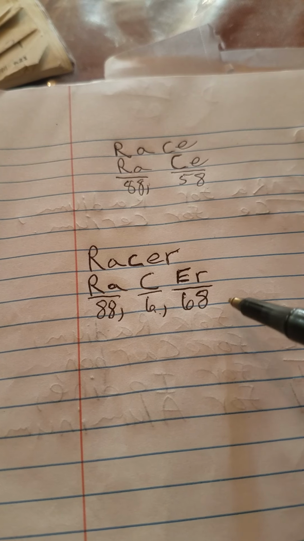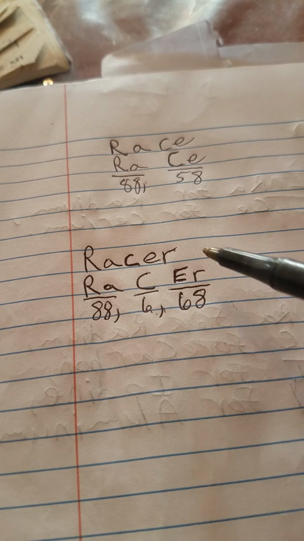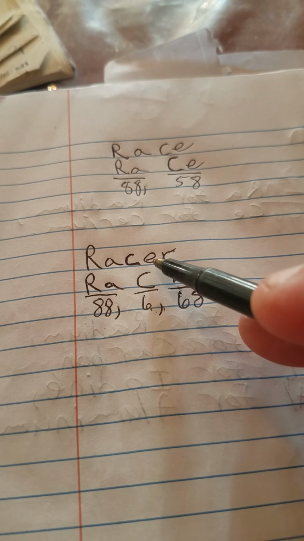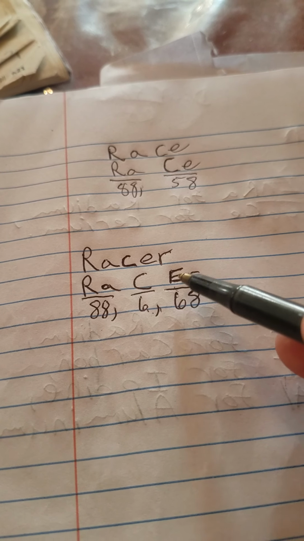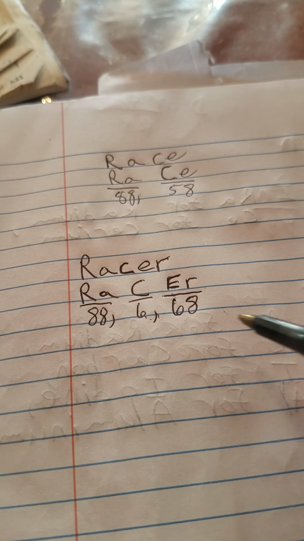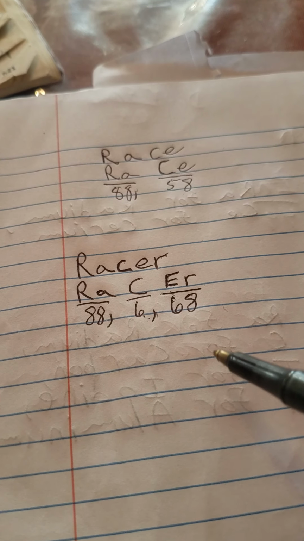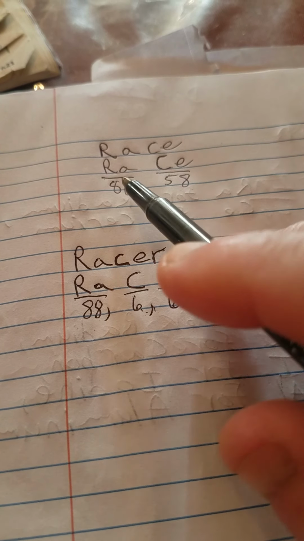Okay, we got RA for radium, C, 6 for carbon, atomic number of protons of an atom. And we got capital E and a small r. Remember, this has to be a capital E, the first letter, and a small r, for erbium. And erbium is 68, okay, atomic number. So we went from race, like a car race, at 88 and 58, and we separate to 88, 6, 68, just like we did right here on this side.